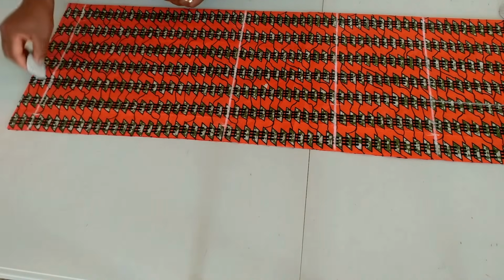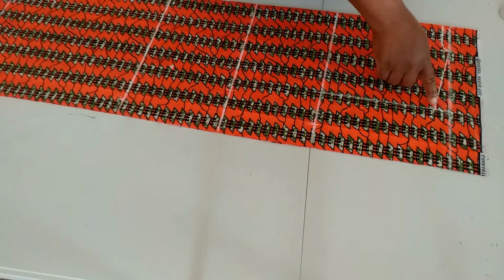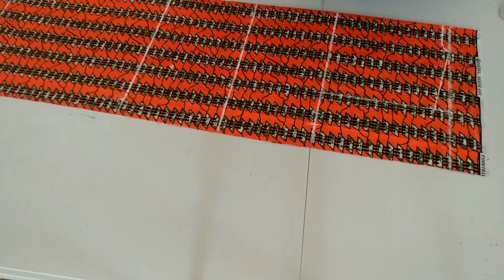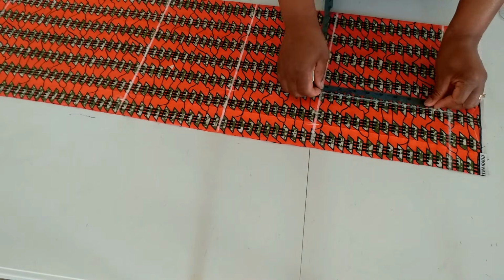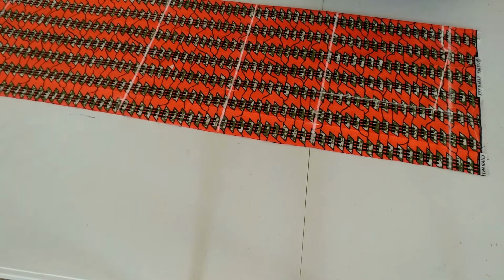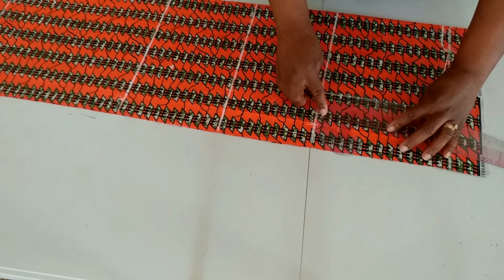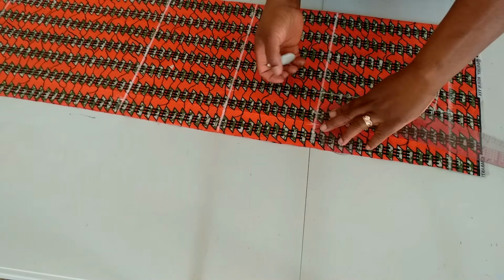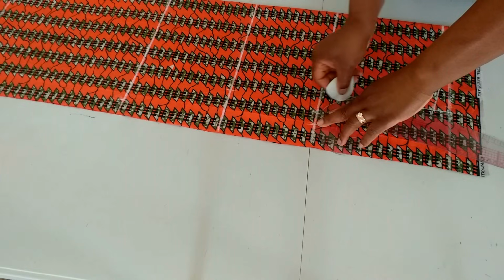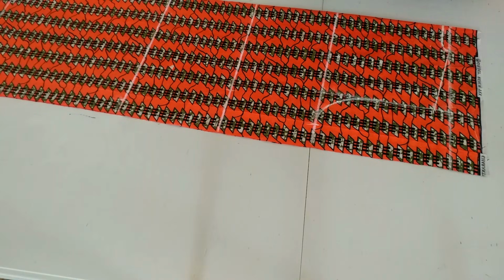If you want, you can curve your lower part, but I want hers this way. So now I'm going to curve the armhole, the midpoint, the back armhole. I'm going to connect it.